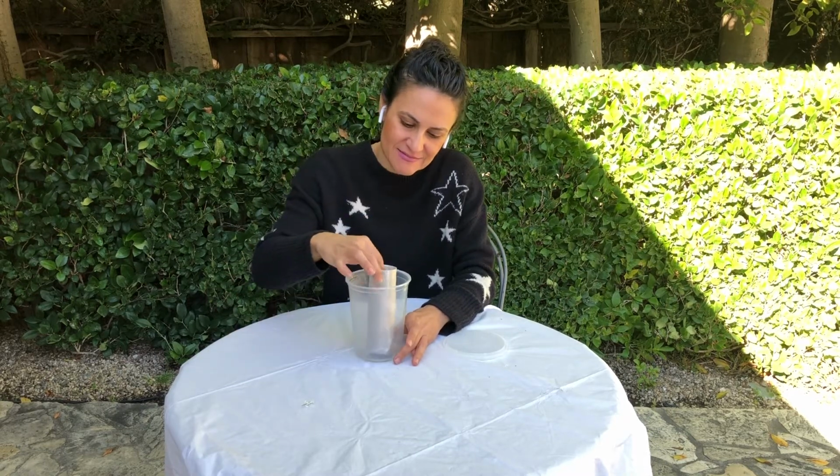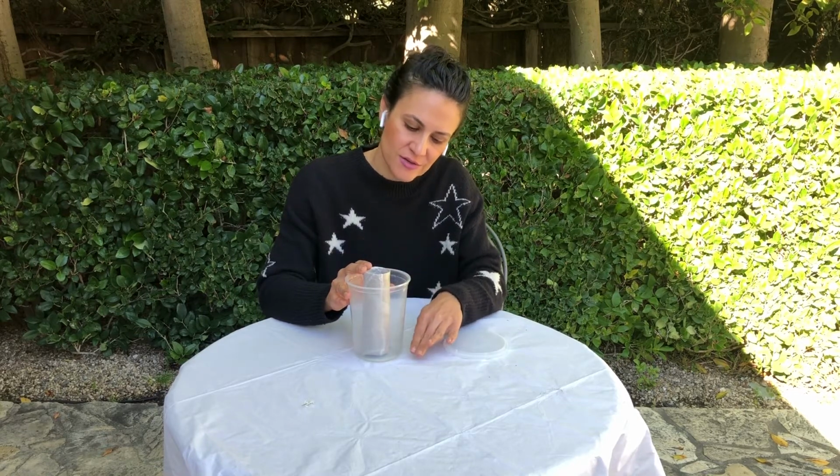Now, using the materials I just showed you, we are going to create an environment for worms to live in that they will think is their home. Now, this is going to go right inside of your container, and this will serve as a space saver. We are going to layer into this container 7 layers of soil and sand, alternating soil and sand. Then we're going to place the worms inside.